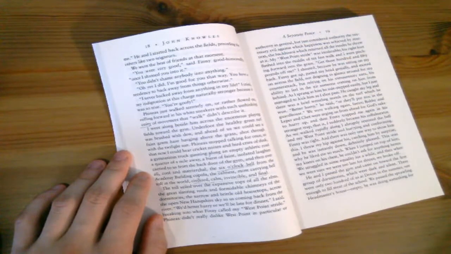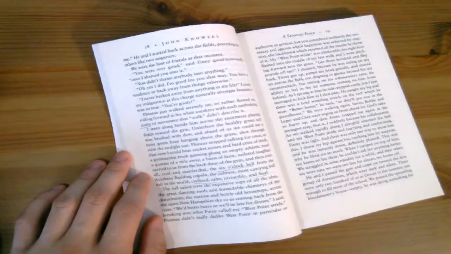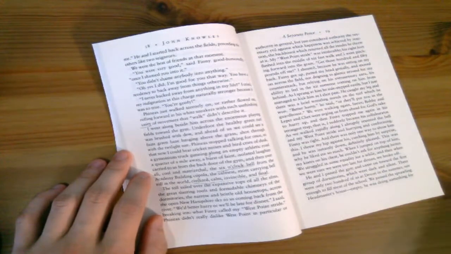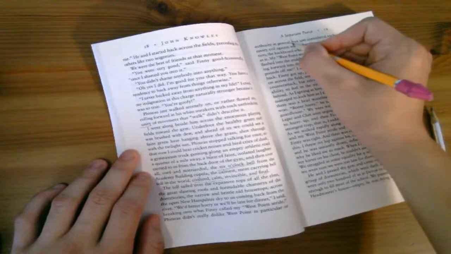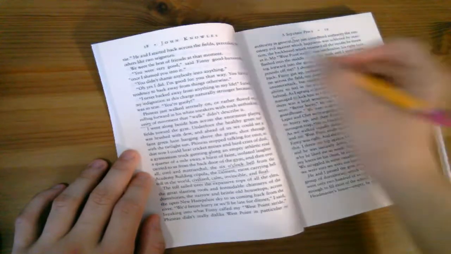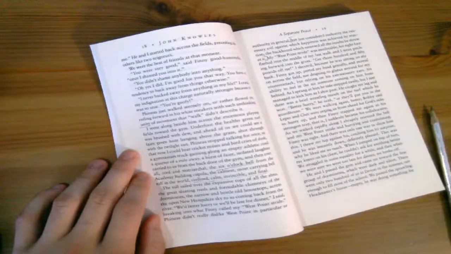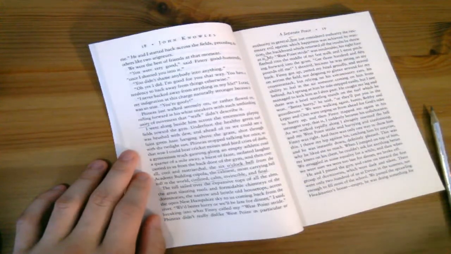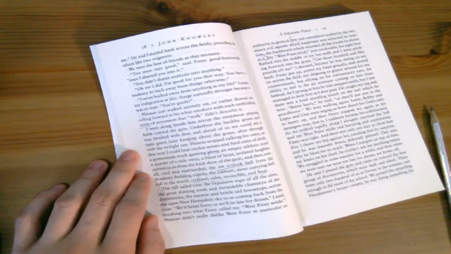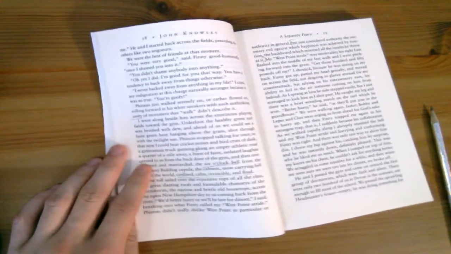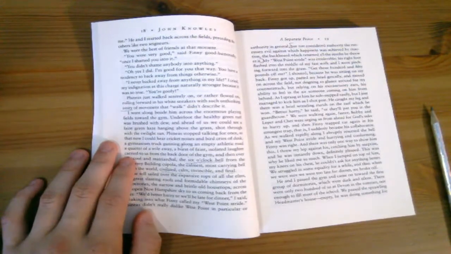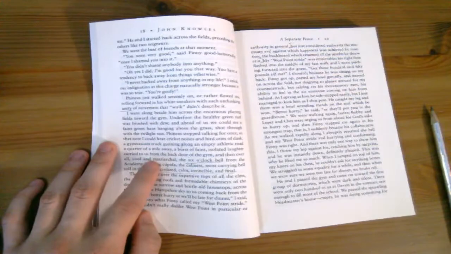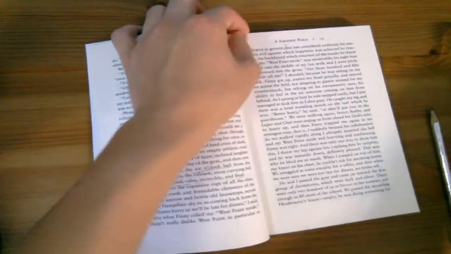So we see Phineas here is probably going to get in trouble with his authority at some point. Necessary evil. This is probably something. Brackets would be good here. But just considered authority the necessary evil against which happiness was achieved by reaction, the backboard which returned all the insults he threw at it. So he views authority as something to be reacted against rather than followed. Let me fix this bracket here.